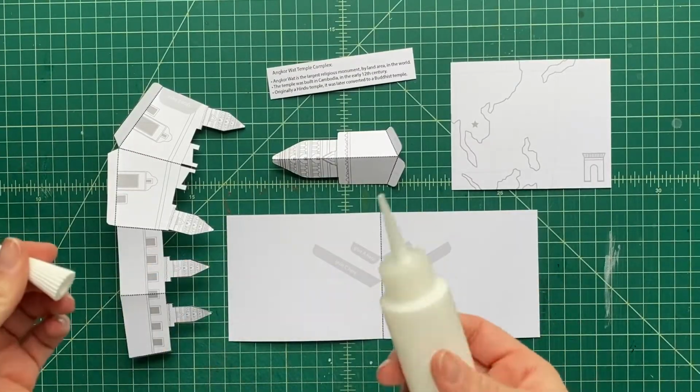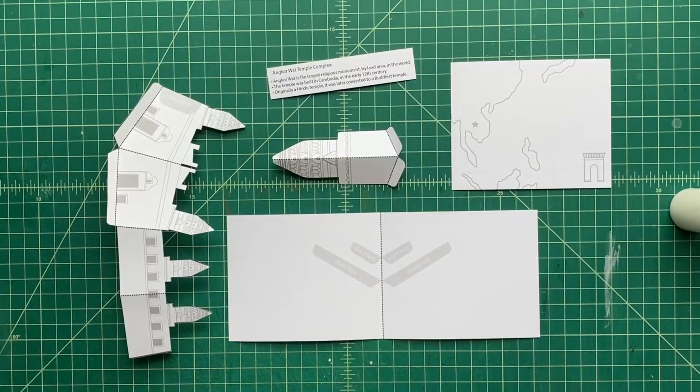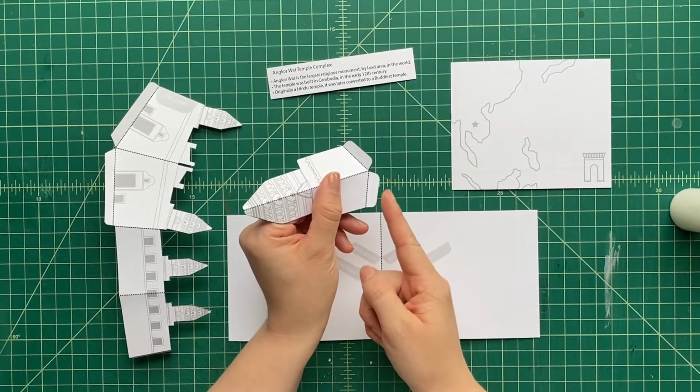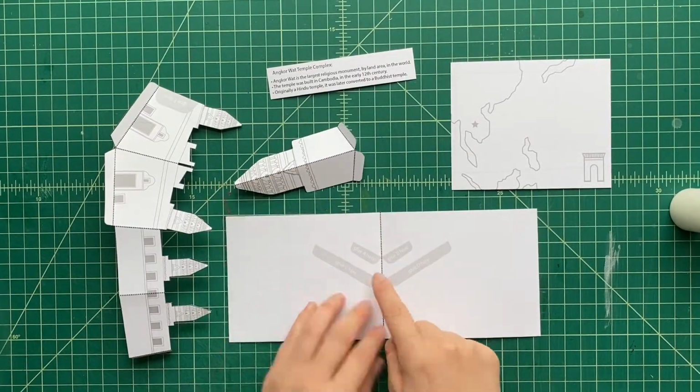Look at that. Let's get started assembling it. We're going to use some craft glue, okay? Regular Elmer's glue, any sort of white craft glue you can use.